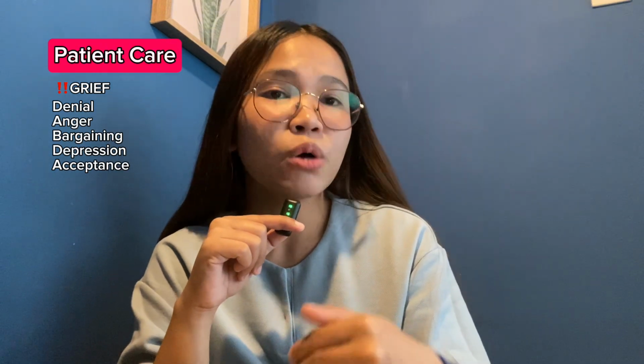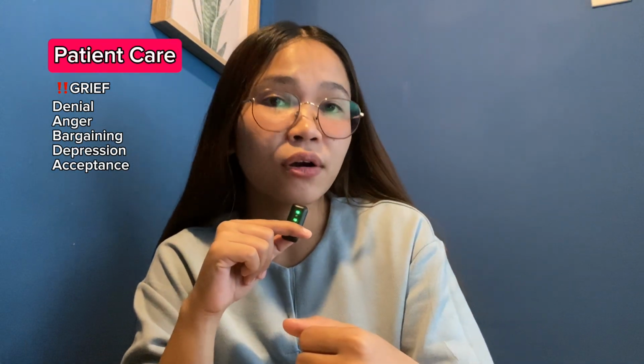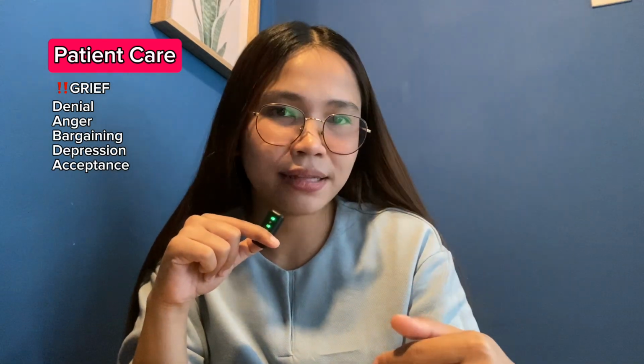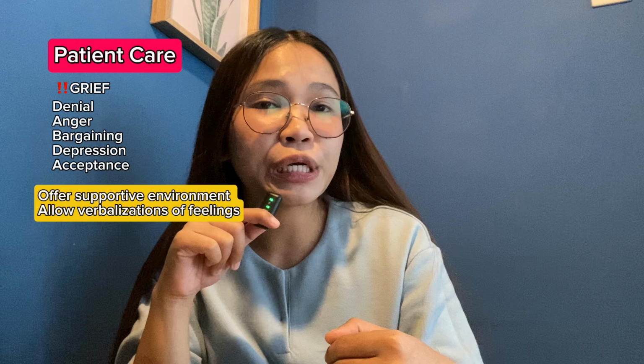And as a nurse, when you are caring for a patient with a newly made colostomy, you have to note that this is normal and expected. And as a nurse, what you can do is to offer a supportive environment for your patient and to allow them to verbalize their feelings. And then lastly, ano ba yung mga positive adaptations that we are looking for a patient transitioning to a life with a stoma?